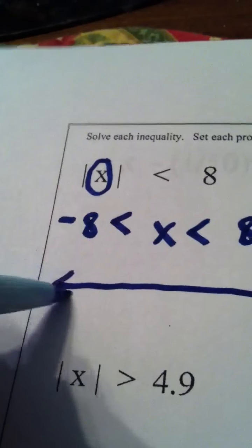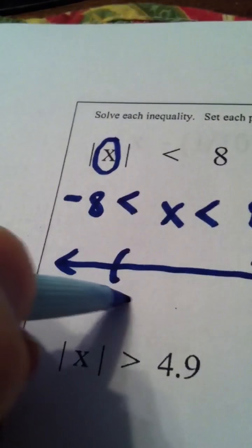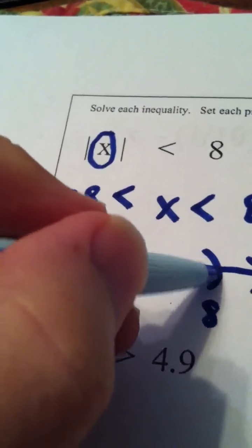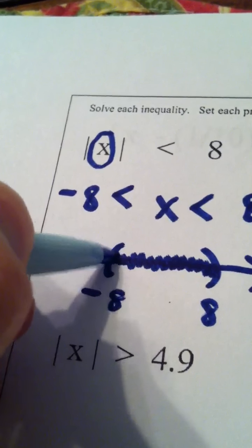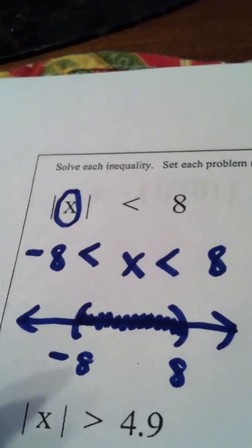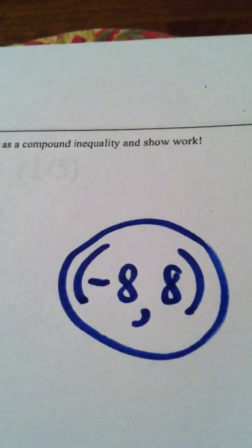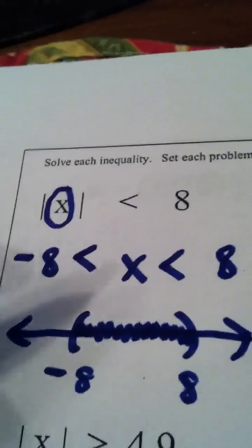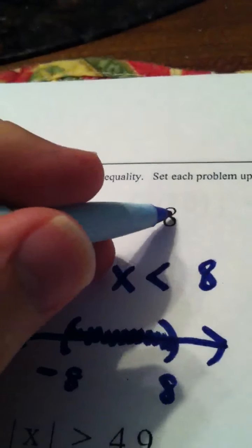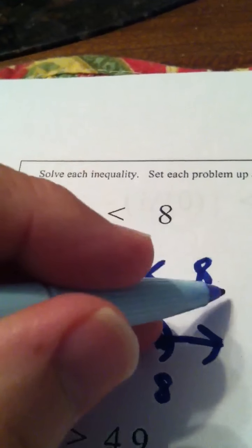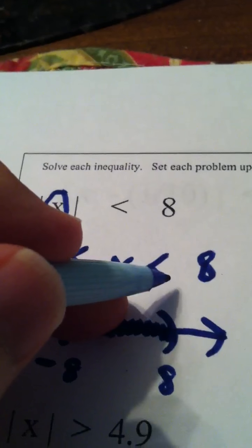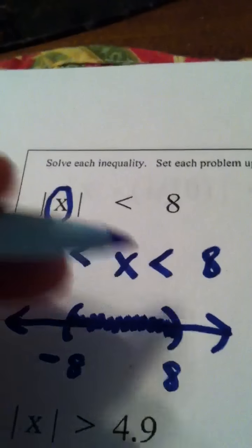If I drew this on a number line, I would have -8, I would have +8, of course with parens, because there's no equal sign, so no bracket. And if I wanted to write my solution set in interval notation, it would go -8, comma, +8, and that would be my answer. So that is a sandwich, and a sandwich always works. The negative of this, the positive, the exact number itself, this goes in the middle, these point to the left. Sometimes you have to get x alone, but the sandwich sets up the same.